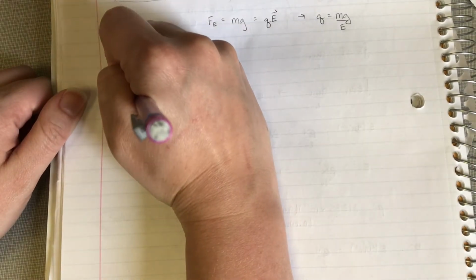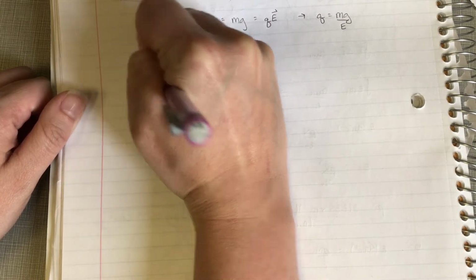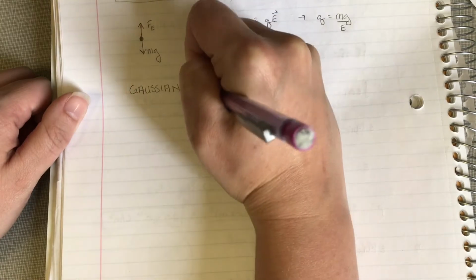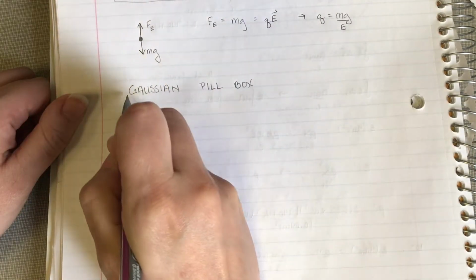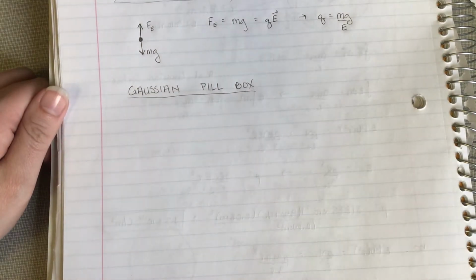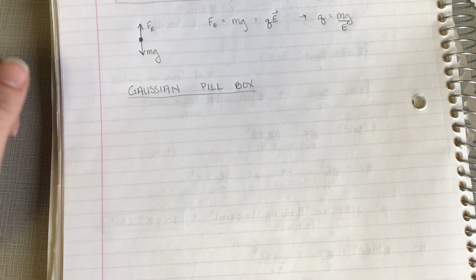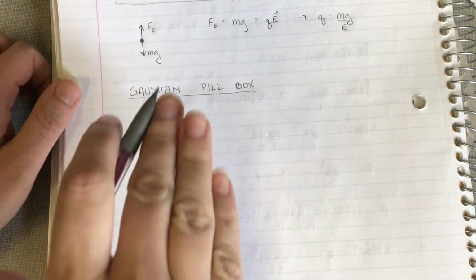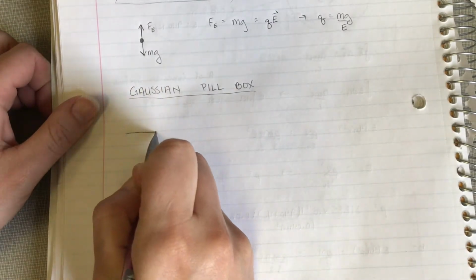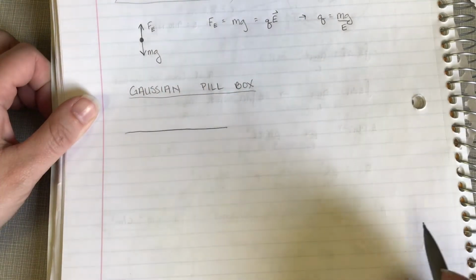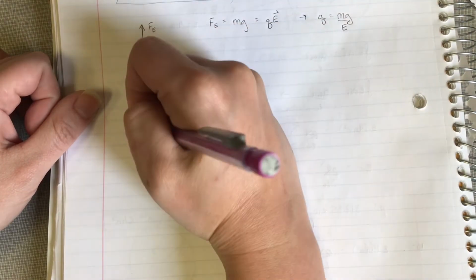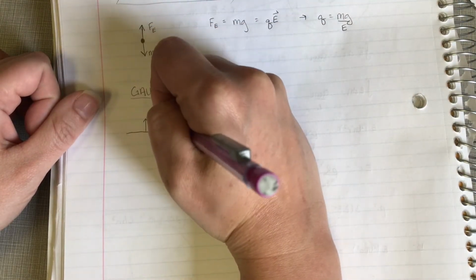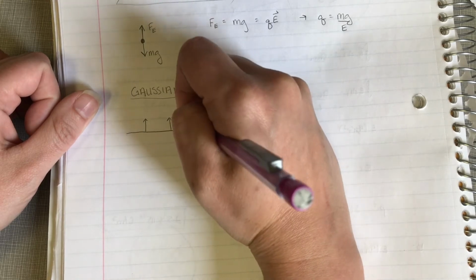So, kablam! Welcome to the Gaussian pillbox tutorial. This is what we call it. I don't know why, because it looks like a little box, I guess. Alright, so if we take a cross-sectional view of our sheet, looking at it like this, our electric field for a positive sigma comes out like so.